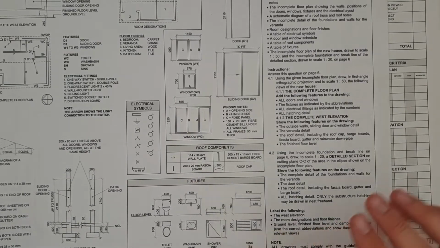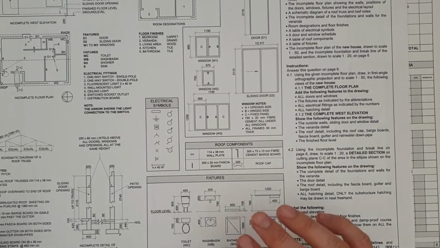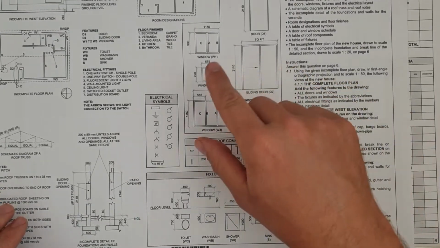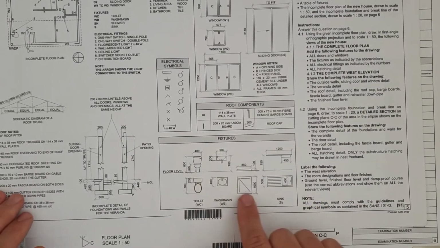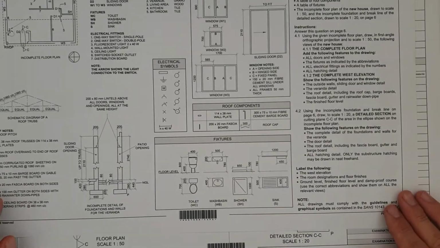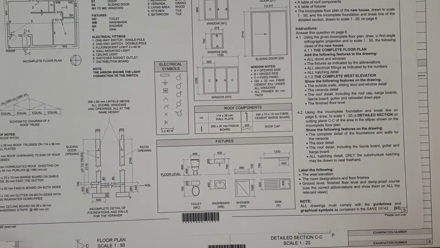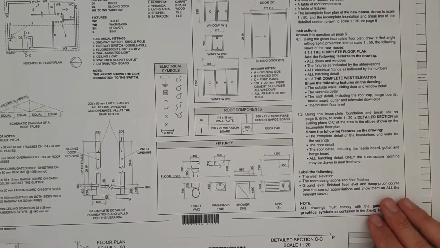So our focus now is to divide all the dimensions that we are going to use in our floor plan by 50. So this will include all the windows and doors, and it will include also all these fixtures here at the bottom. So let's take a calculator and divide everything by 50 and write it next to our dimension. It just makes the work so much quicker when we start drawing.